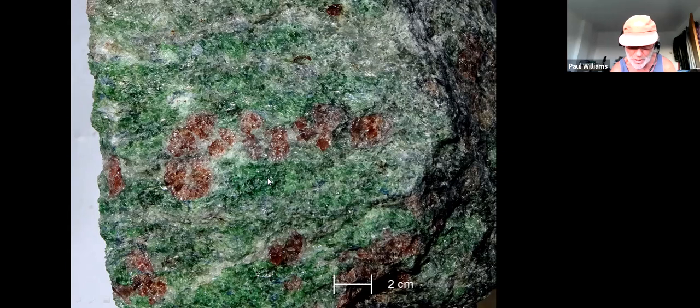This tends to be a little bit more granular here. All this material here is granular. This stuff here is definitely granular. And that stuff there is granular, but it's that characteristic green color which gives it away. And it's a green color in association with the red garnet.